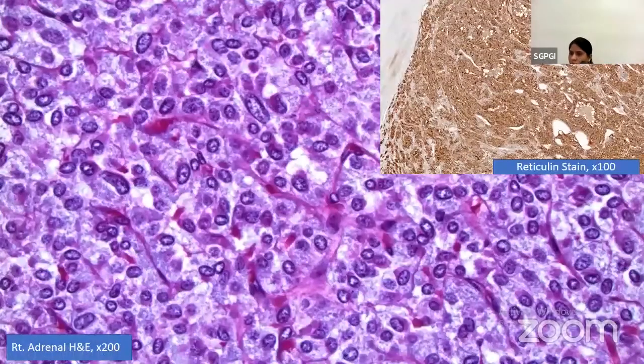This is the high power view. Here we can appreciate the tumor cells arranged in nests. We can call this a zellballen pattern. These nests are separated by thin fibrovascular septae. This is a reticulin stain, which also highlights this zellballen pattern of the tumor cells.